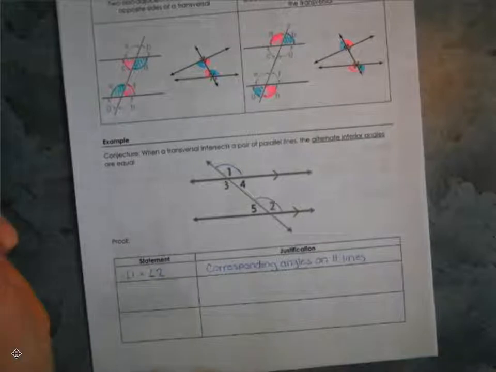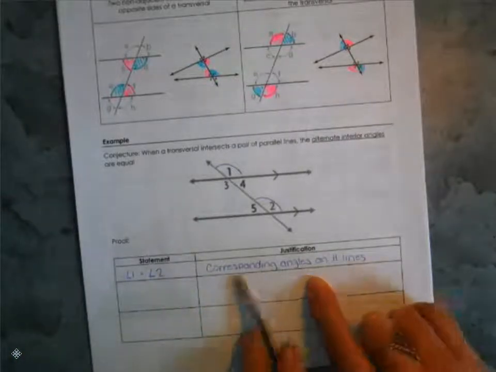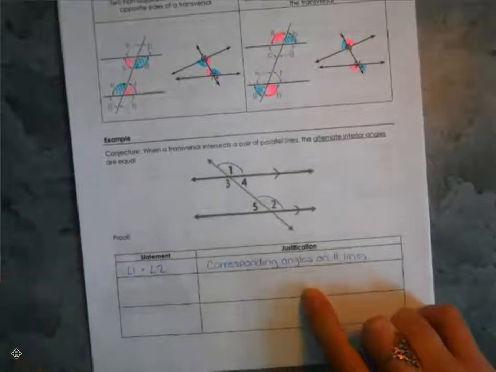All right, so I jumped ahead a little bit there because I had to pause the video because my phone rang. So corresponding angles on parallel lines.